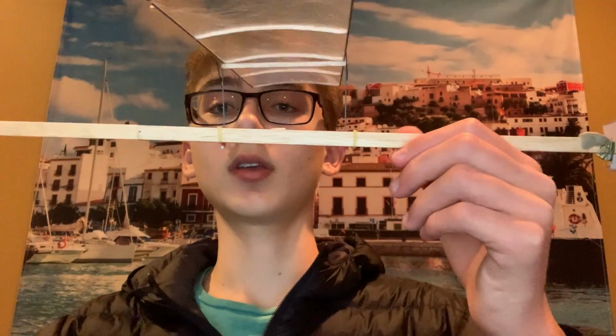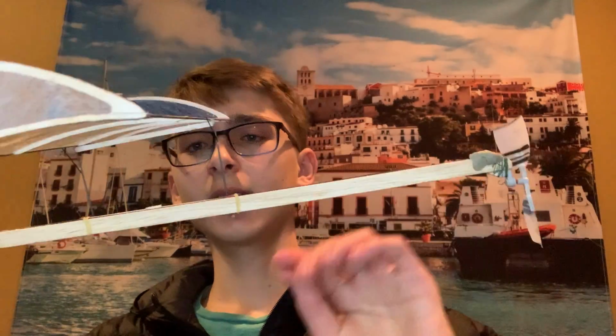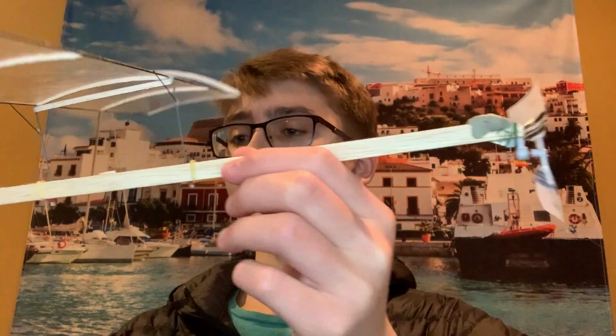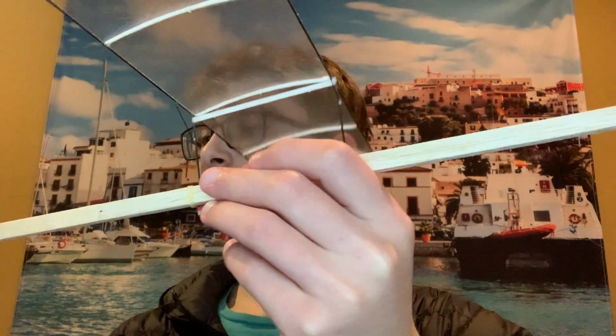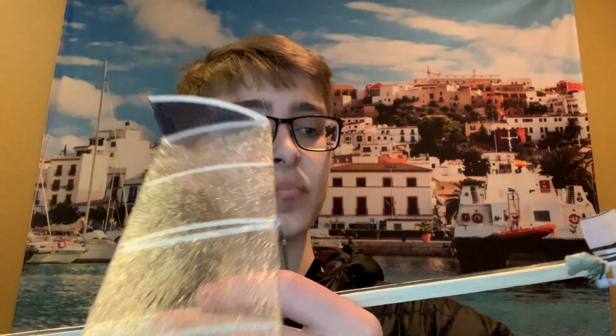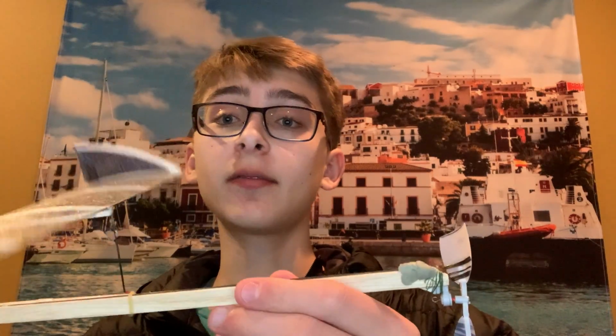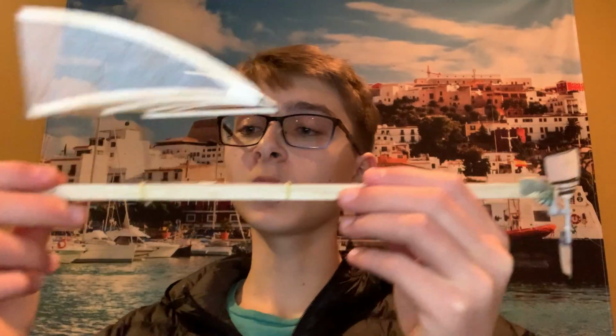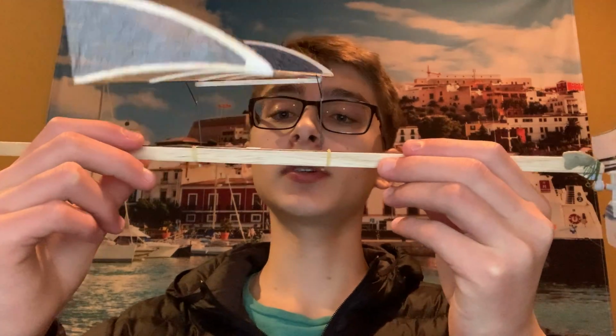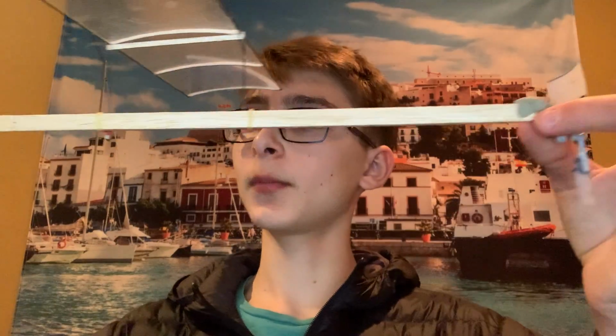Alright, so another part of the plane that affects flight behavior is the center of gravity of the plane. Center of gravity is important because you don't want it to be too far forward or too far backwards.